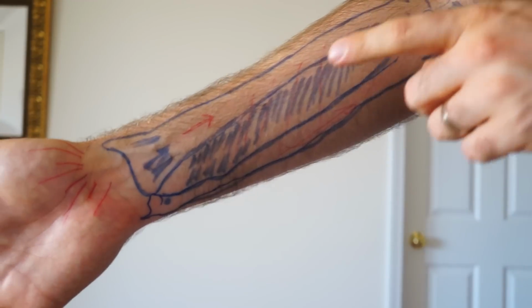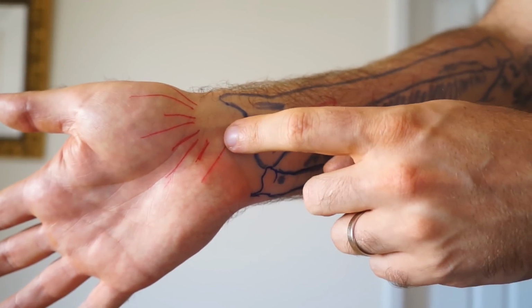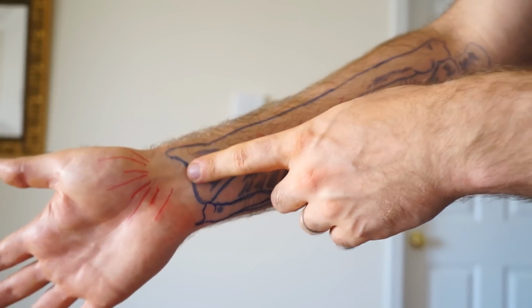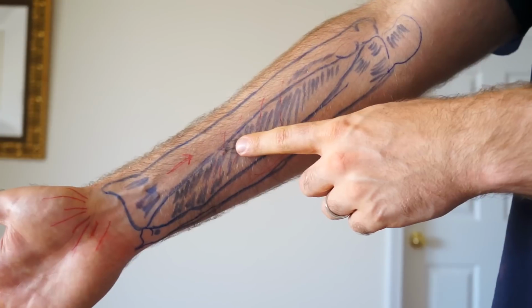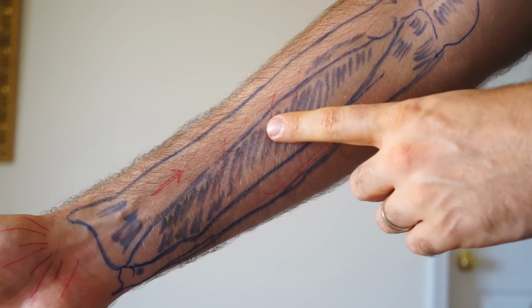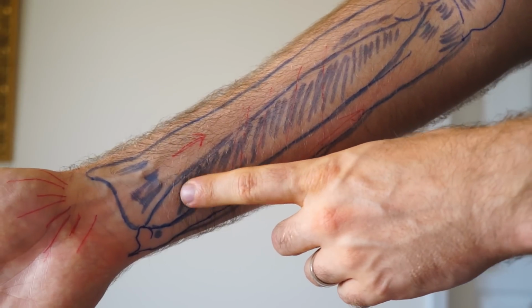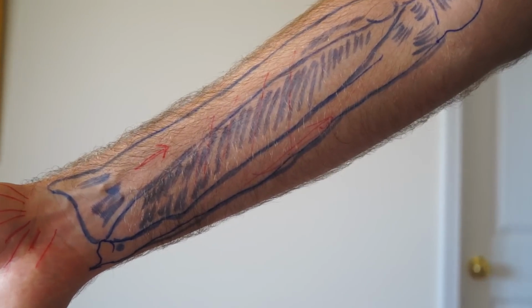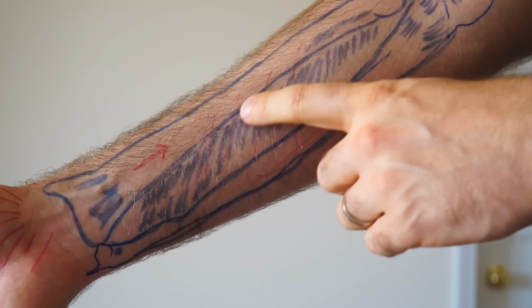I've drawn some red arrows here to designate the force shock. What happens is this force shock, when you fall, actually spreads up the radius. There's a membrane between the radius and the ulna called the interosseous membrane, and I've drawn that with some oblique lines here.